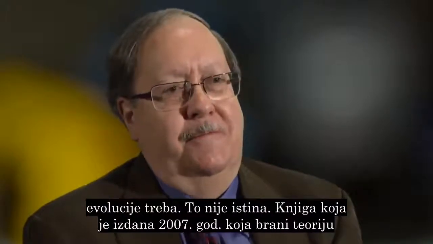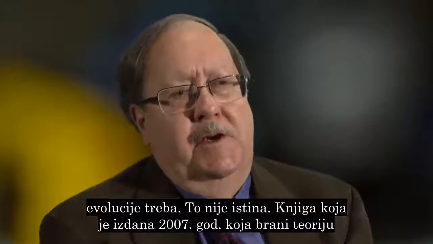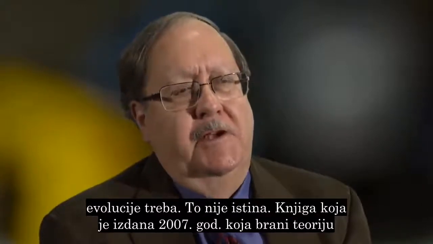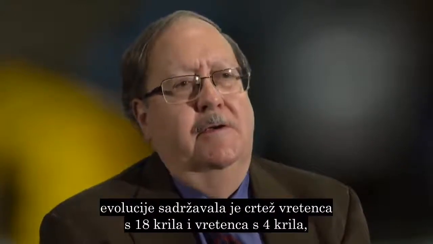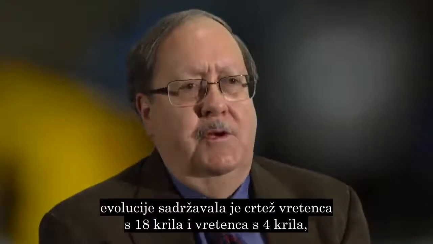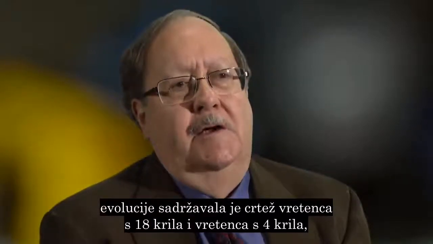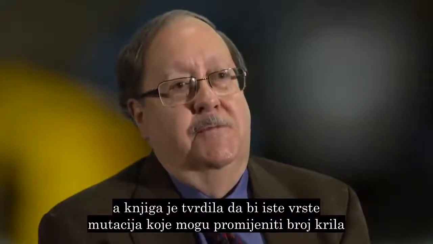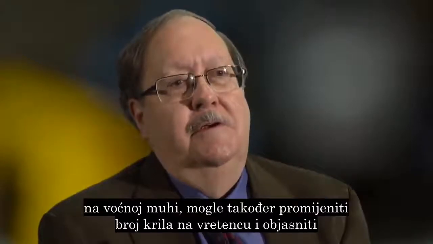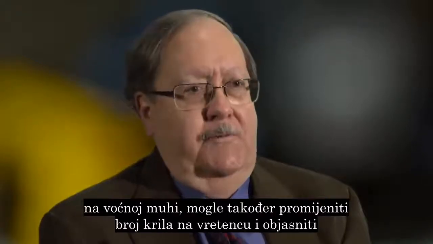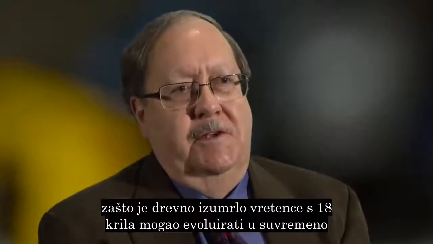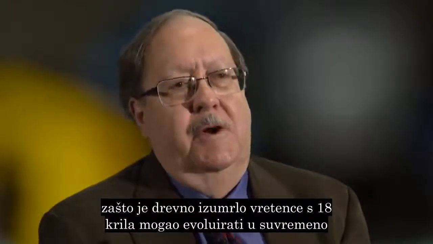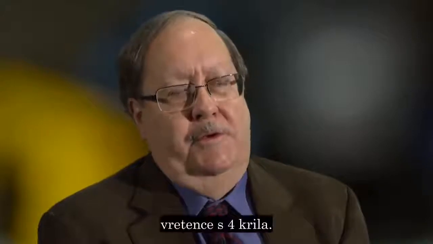It's not true. A book that came out in 2007, Defending Evolution, contained a drawing of an 18-winged dragonfly and a 4-winged dragonfly. And the book argued that the same sorts of mutations that could change the number of wings in a fruit fly could also change the number of wings in a dragonfly, and explain why an ancient, extinct 18-winged dragonfly might have evolved into the modern 4-winged dragonfly.